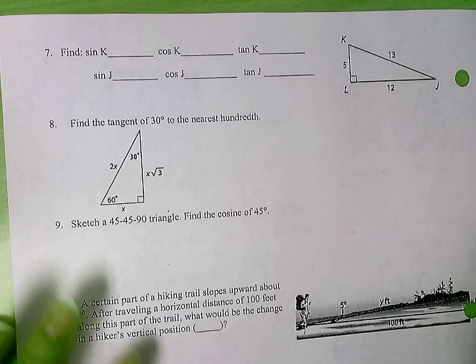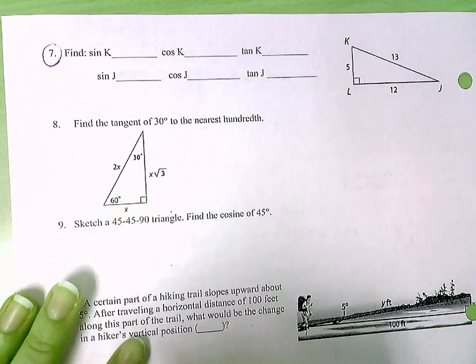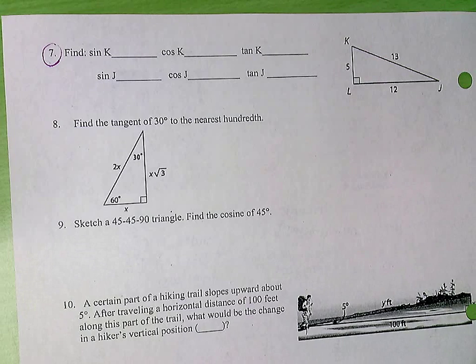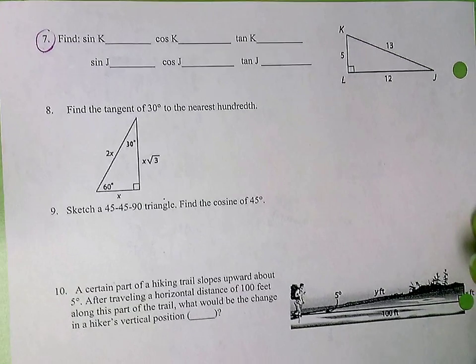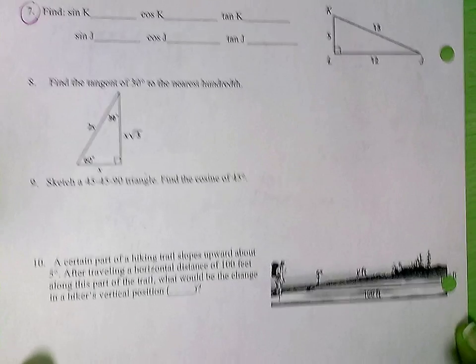All right, on the back, if you want more practice with this, make sure you go through number 7. I'm not going to go through it, but if you need more practice writing out the ratios, do number 7.